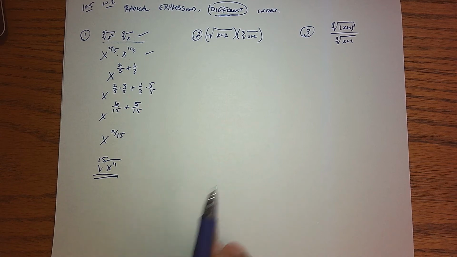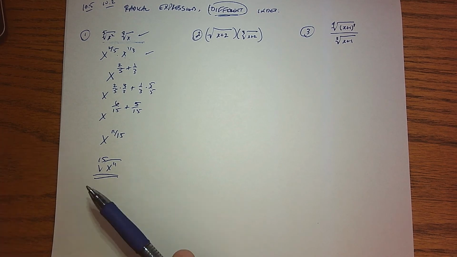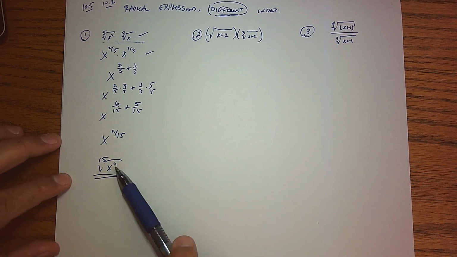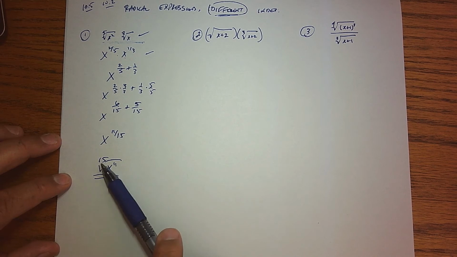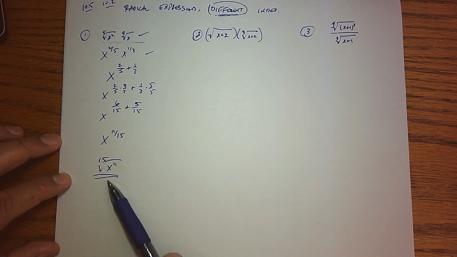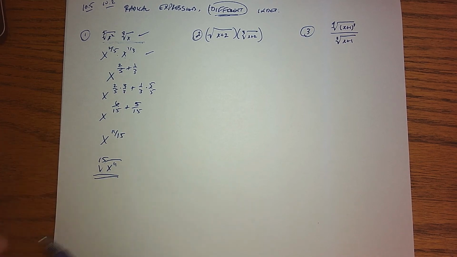So if I'm multiplying the 5th root of x squared to the cubed root of x, we get the 15th root of x to the 11th. This satisfies all my conditions. The power inside is less than the index. They don't share a common factor. The radicand is not a fraction, right? And there's no radicands down in denominator. So we're nice and simplified. We're ready to move on to the next problem.